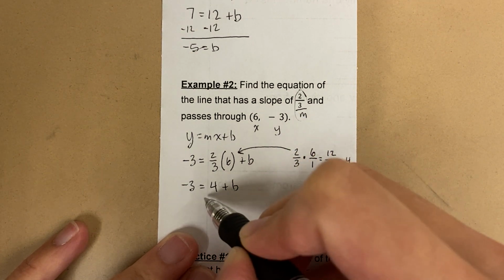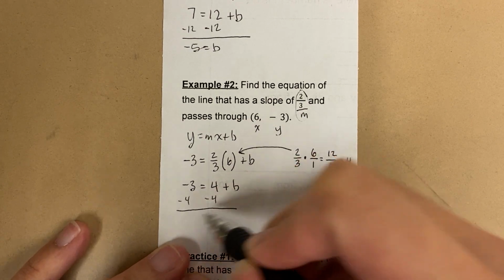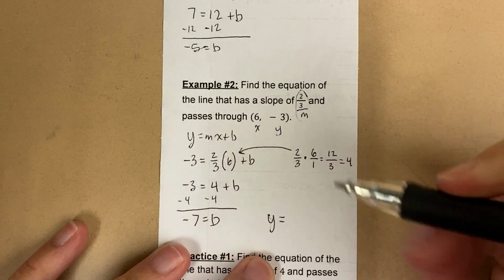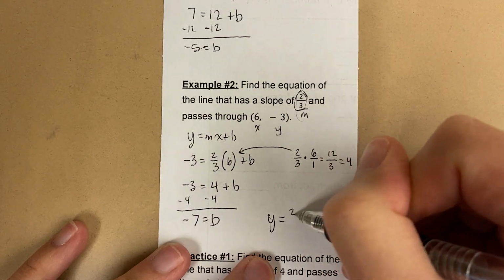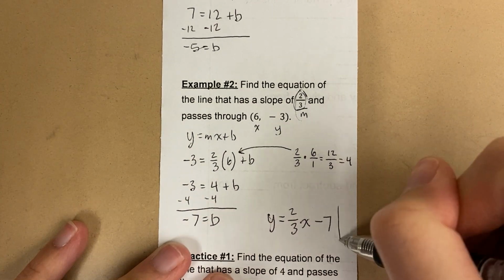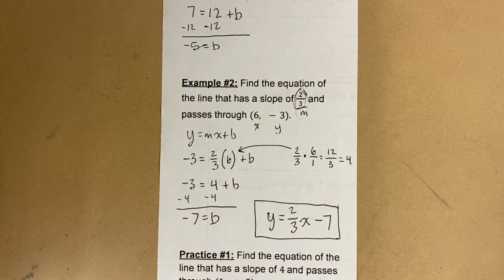And so then I want b by itself. I'm going to subtract 4 from both sides. I get -7 equals b. So what's my equation? y = mx + b. All right, your turn to try it.